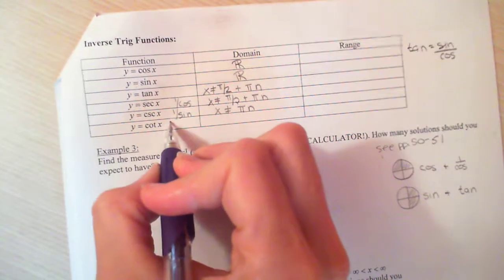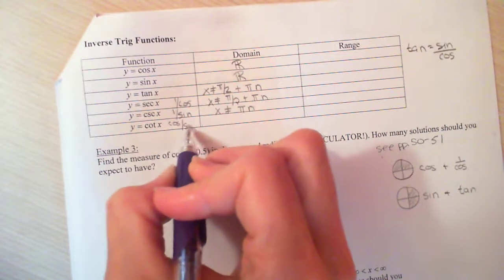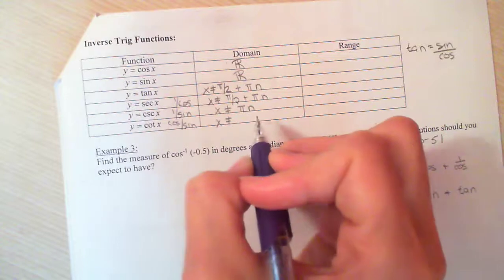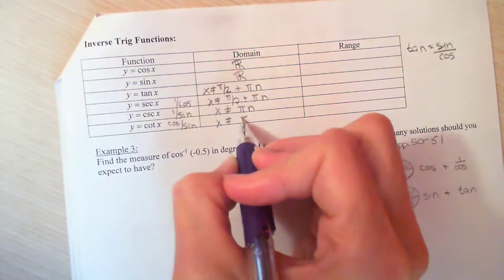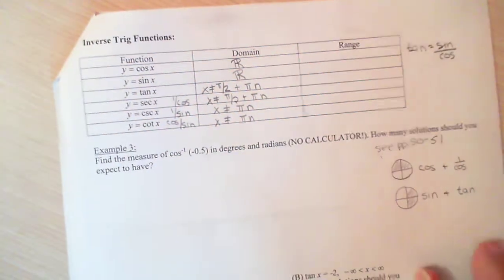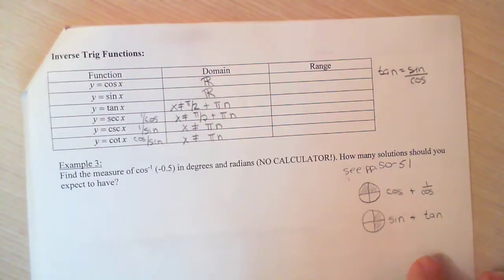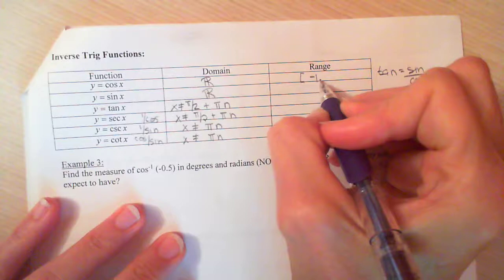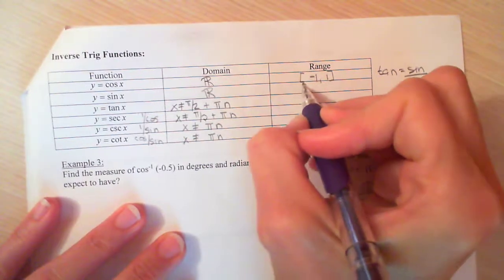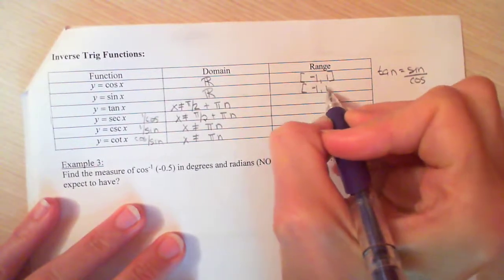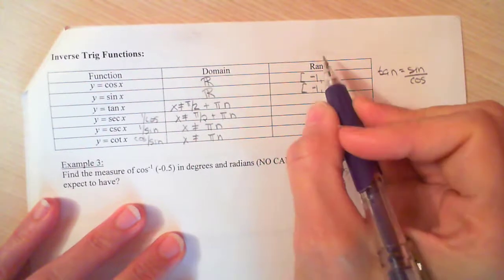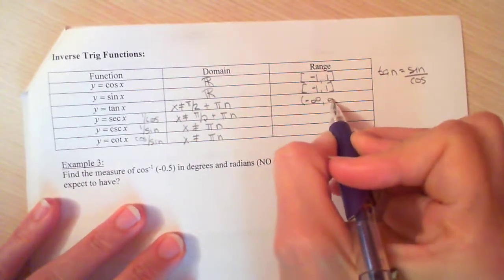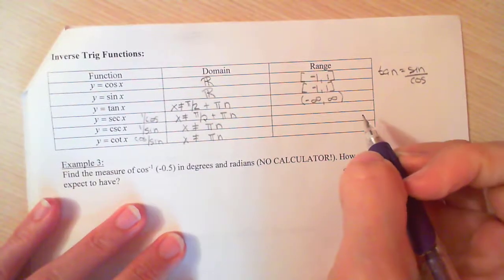And cotangent is cosine over sine. So that's going to have the same domain as this. X cannot equal pi times n. Okay, range. You want to think about, for sine and cosine, the y values go from -1 to 1. That's going to be -1 to 1. Tangent goes up and down forever. So this is negative infinity to positive infinity.